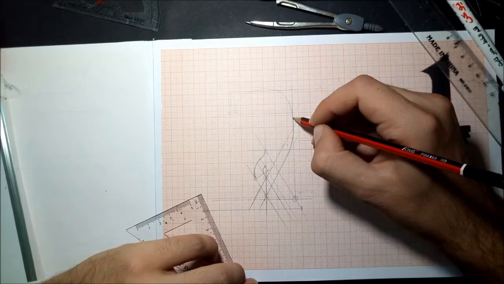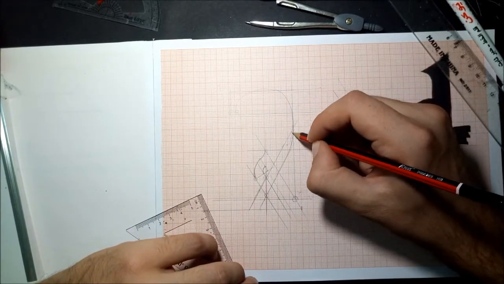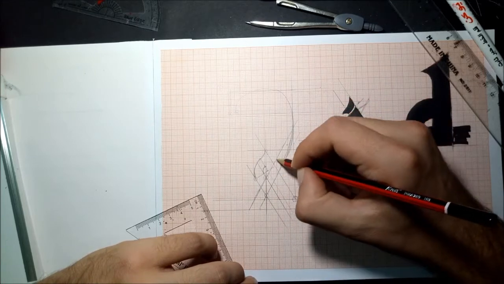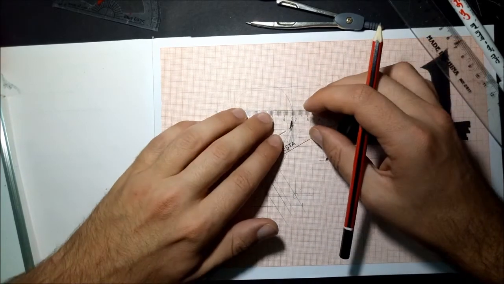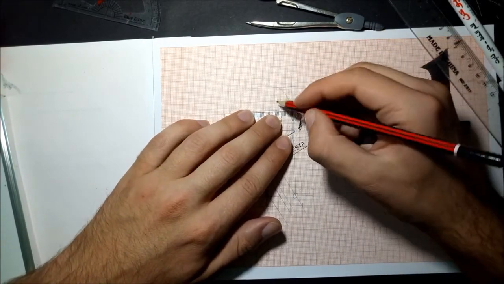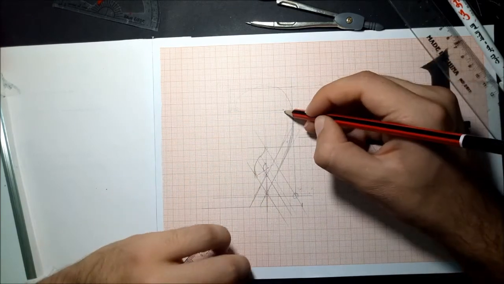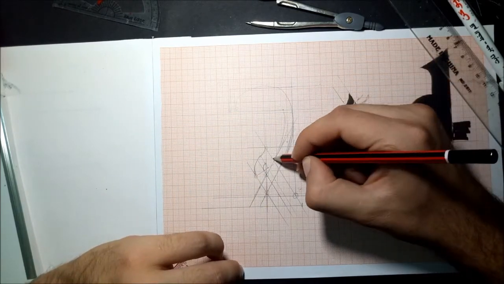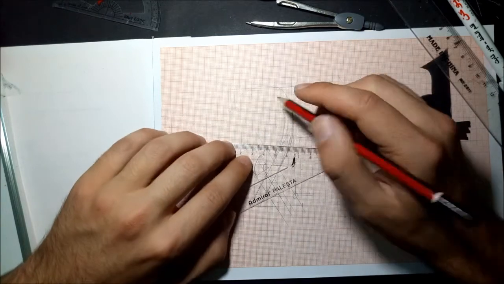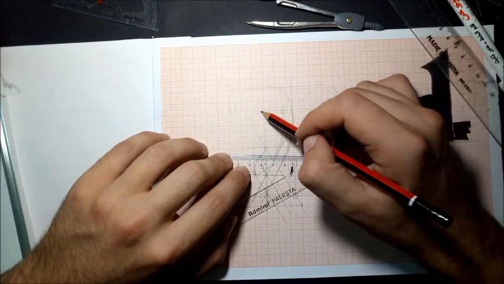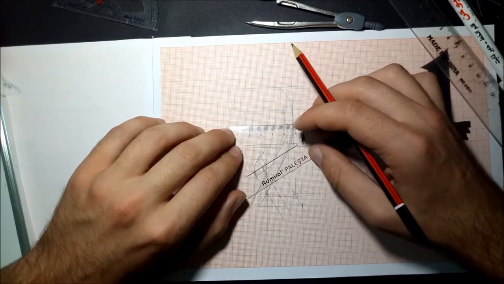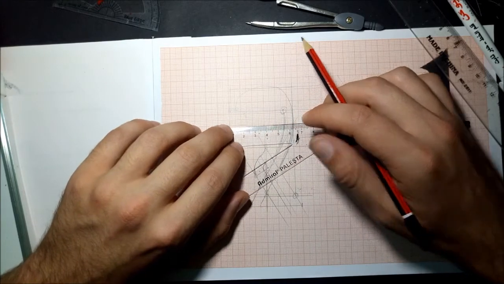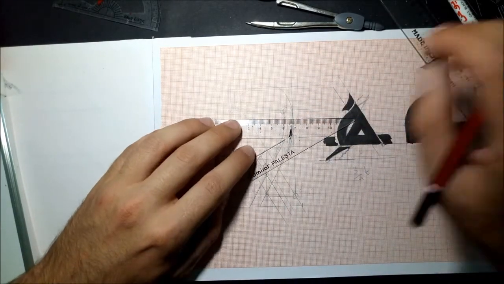So the first shape will stop here. The second one will follow with a thickness of 8 millimeters. As we can see, between this point to the left, you've got 4 times the thickness, which will be 32 millimeters.